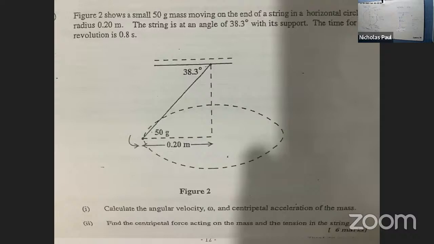Alright, let's try this one here now. What type of circle is that? Horizontal circle, right? The first type that we did. Alright, come on, paper now. Draw it up now, and we're going to try to find these things together.